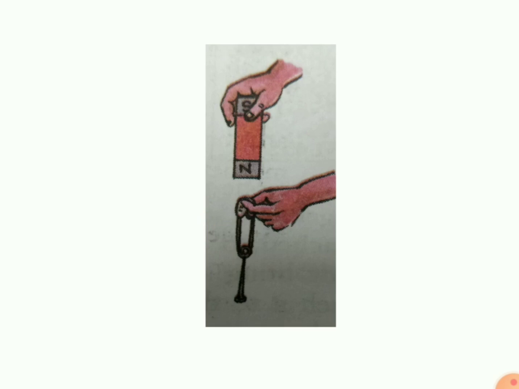That means temporarily it will start acting as a magnet. After some time it will lose the magnetism induced by the bar magnet, and again it will come back to its original position. That is said to be magnetic induction.